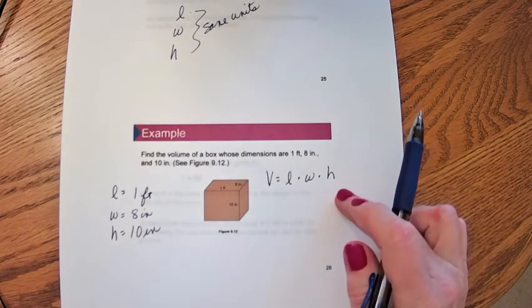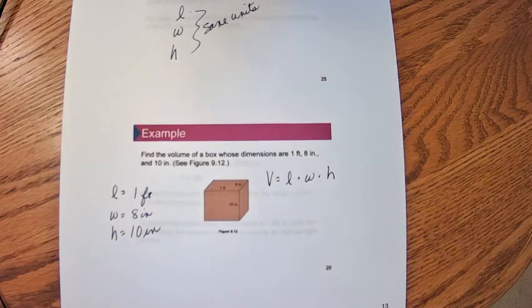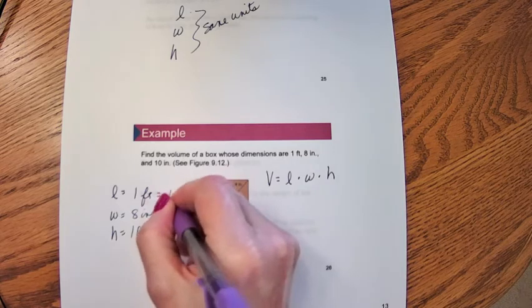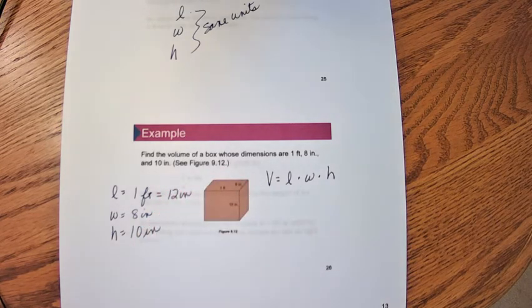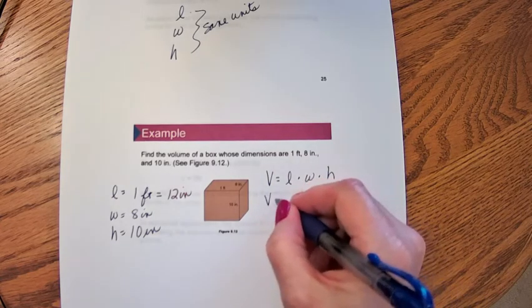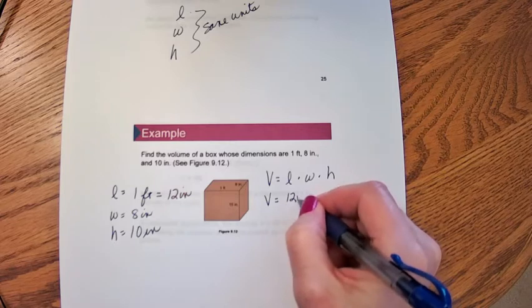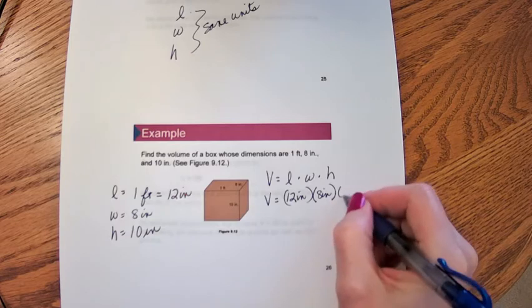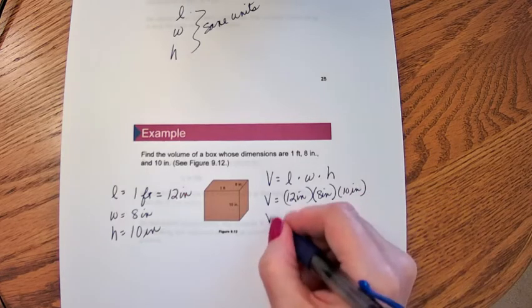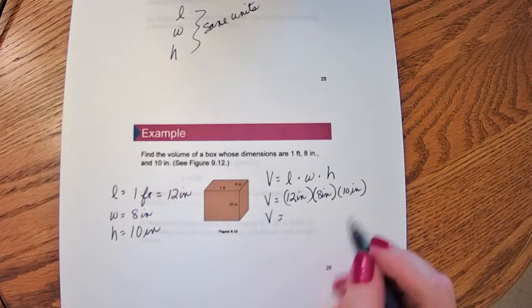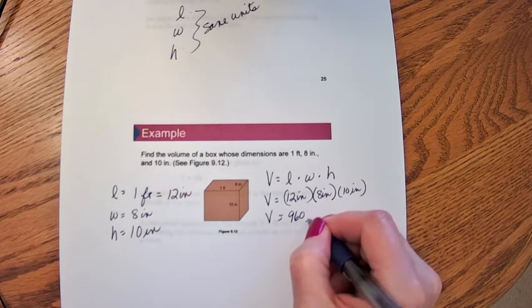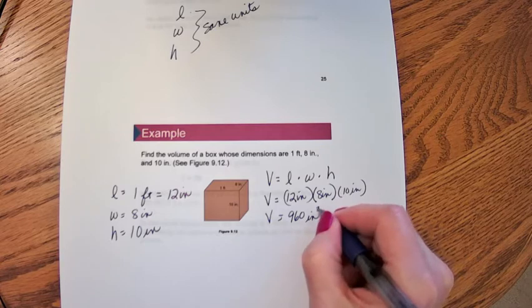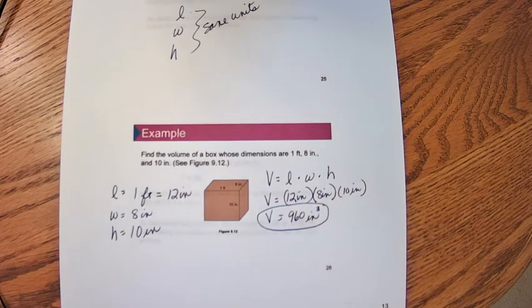So before I go ahead and put in my values over here in my equation, I'd better change that feet units into inches. 1 foot is 12 inches. So I'm going to use 12 inches so that I have inches times inches times inches. So the volume of this box is going to be 12 inches times 8 inches times 10 inches. And when you multiply 12 times 10 times 8, you get 960. And inches times inches times inches is cubic inches.